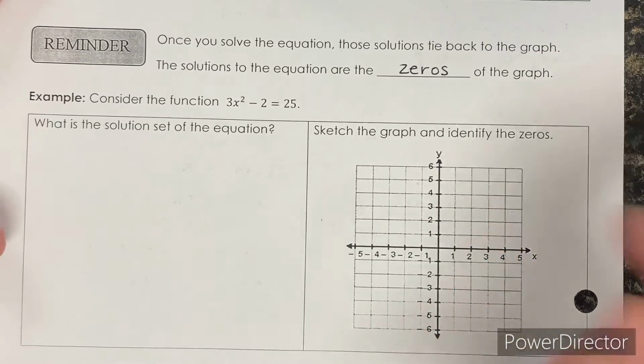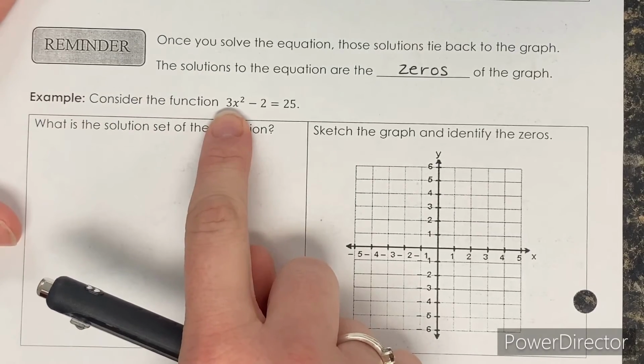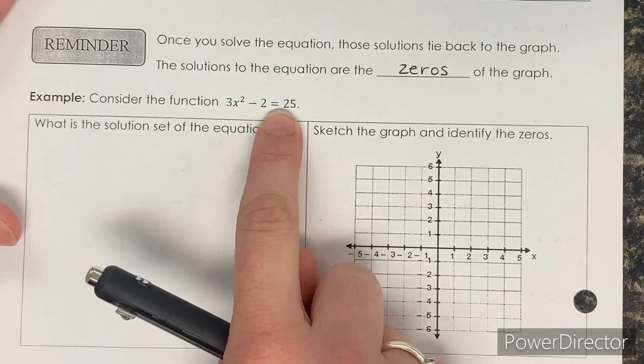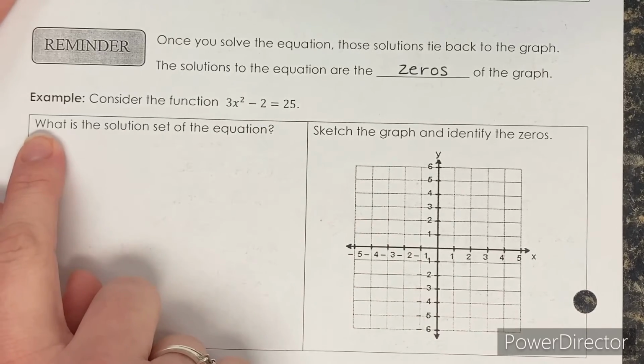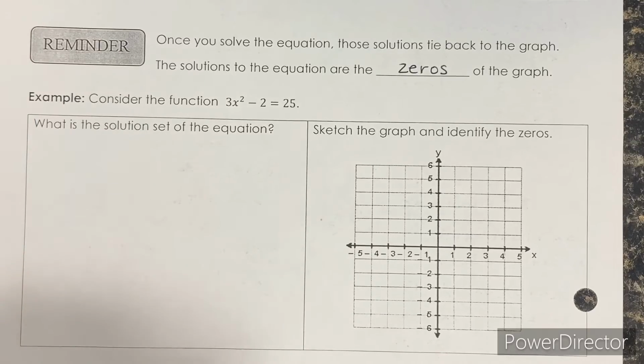Okay, so here's my example. It just says consider the function 3x squared minus 2 equals 25. And then the question just says, what is the solution set of the equation? Does not specify which method you have to use. That's actually up to you.